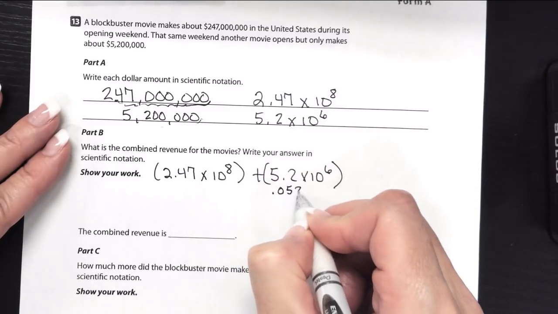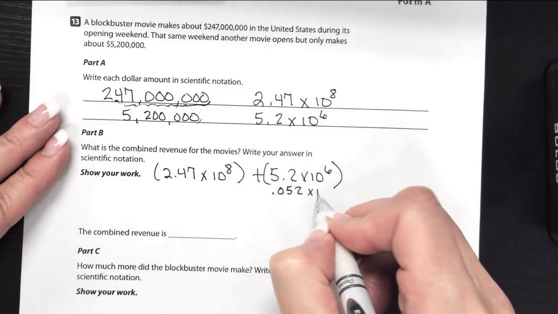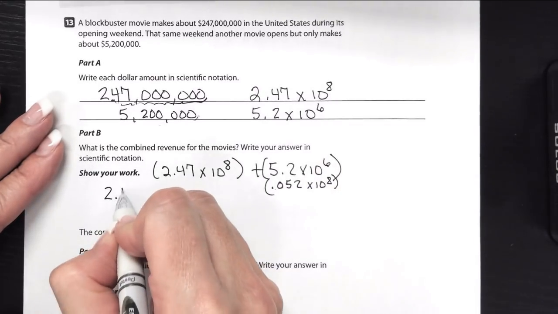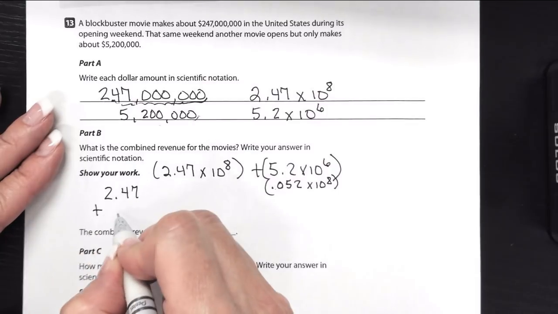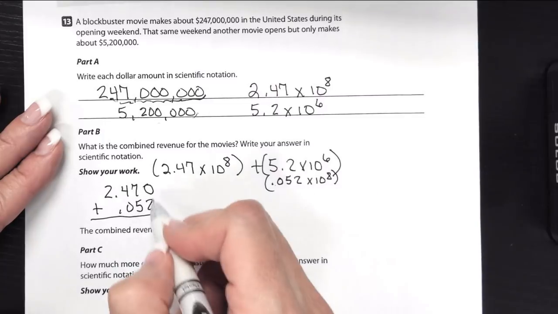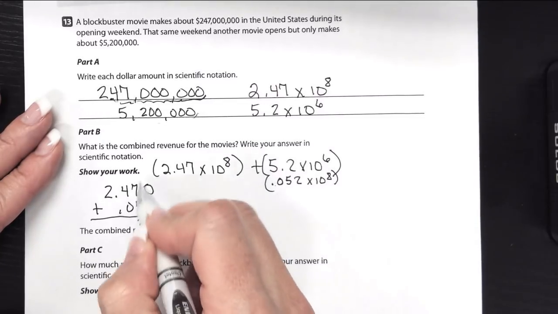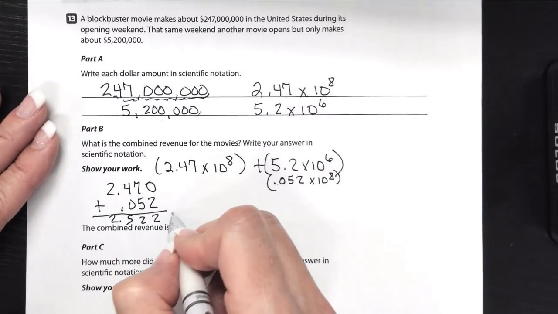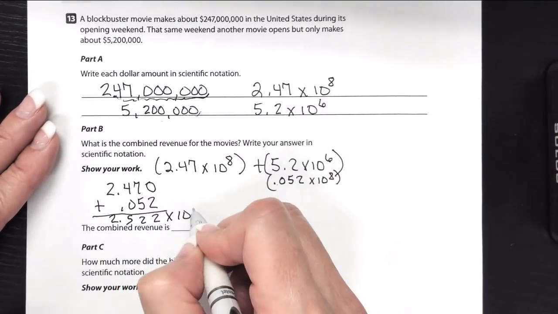So I need to move the decimal to the left 2 times. So I'm really adding 2.47 plus 0.052. So I get 2.522 times 10, and we keep the 8.